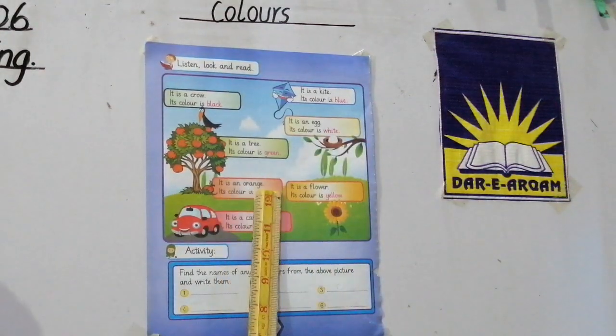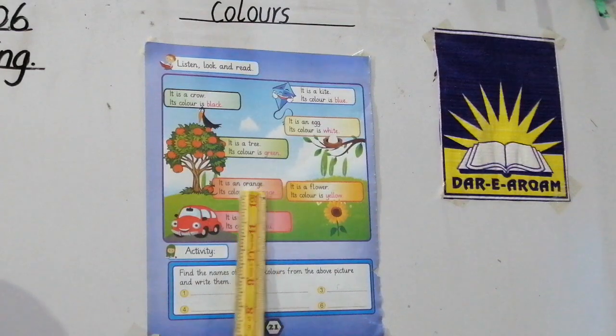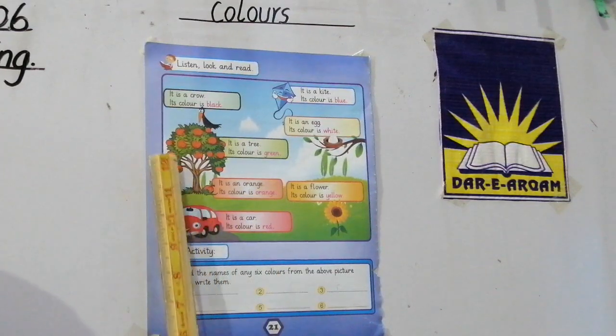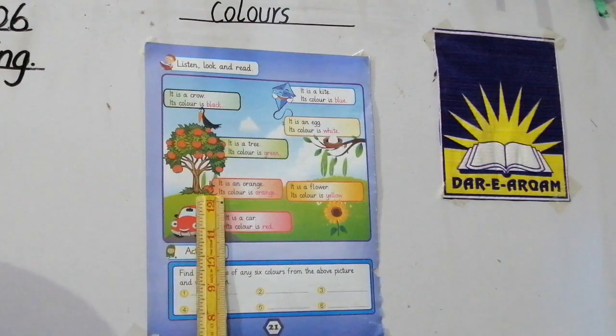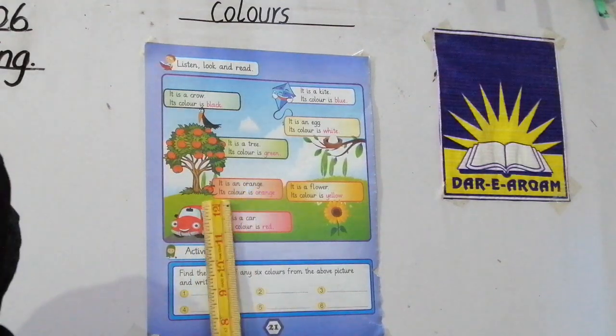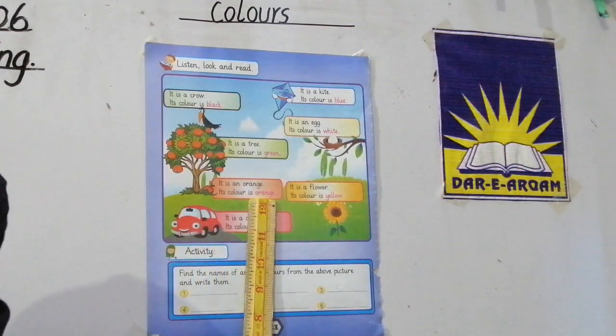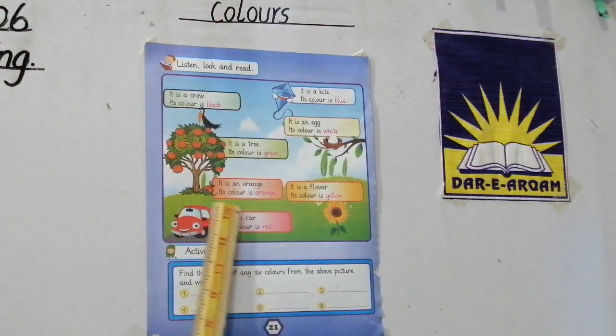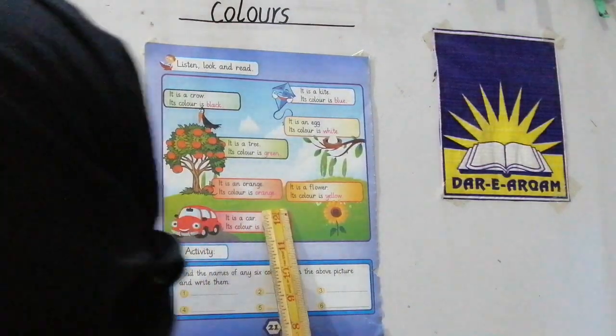It is an orange. Where is orange? Yes, here is orange. It is an orange. Its color is orange.